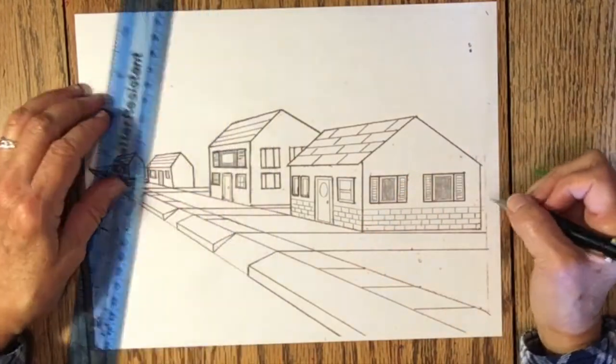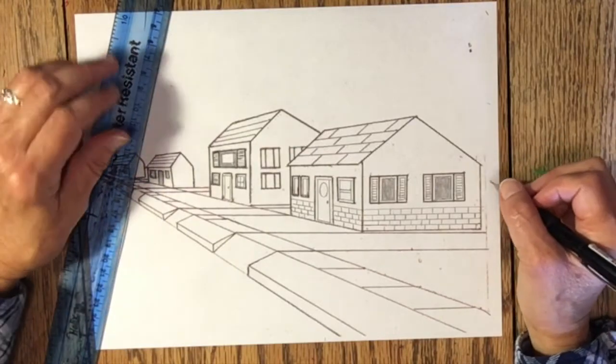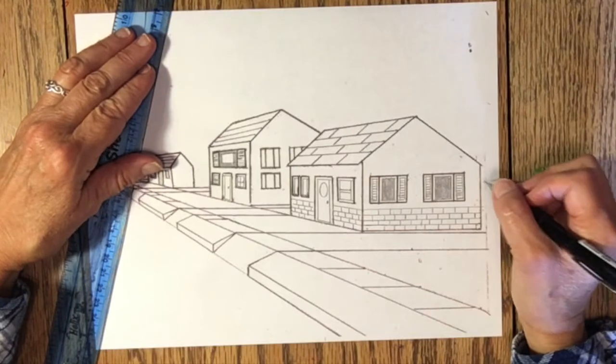Okay, so there we have one detail, like bricks that go around the bottom of the house, or if you decide to make a whole brick house, that's the way you would do it.